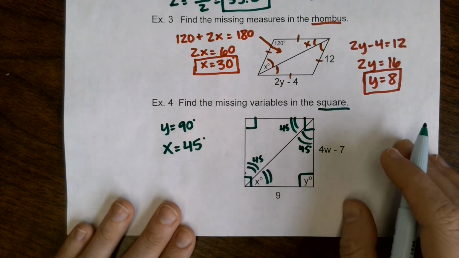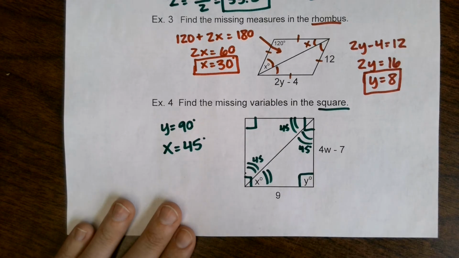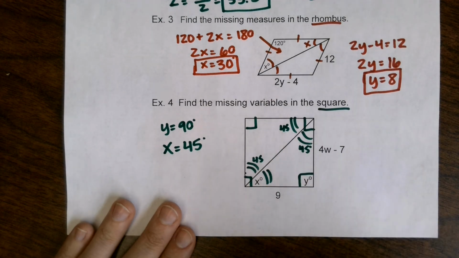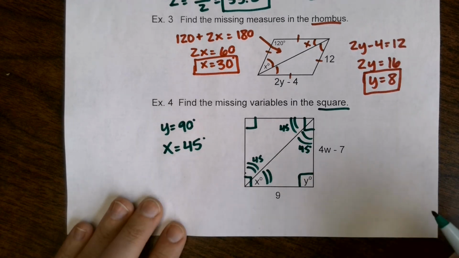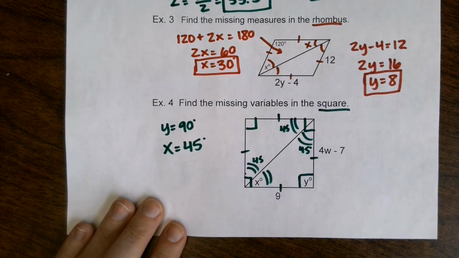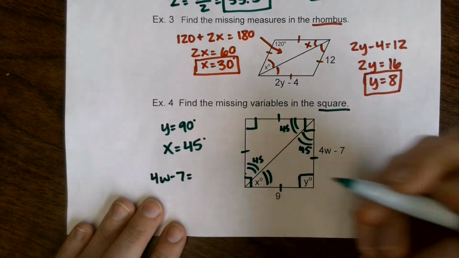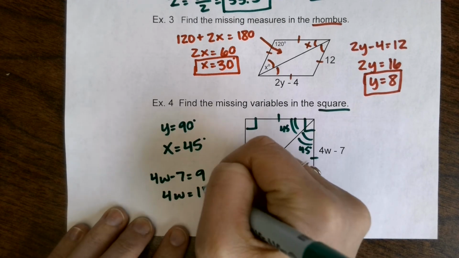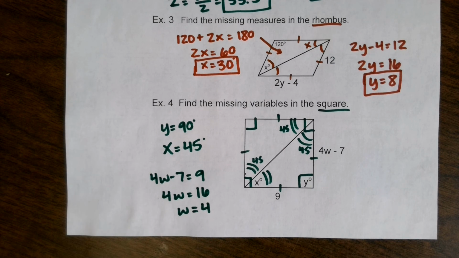Or I could use the same thing that we did on that last example, that this is an isosceles triangle and I've got 90 plus x. You could use that as well. And then to find my w using the sides, similar to the rhombus, I know that all of the sides are congruent in a square, so 4w minus 7 does have to equal 9. We get that w equals 4.